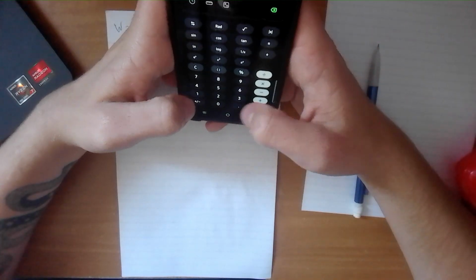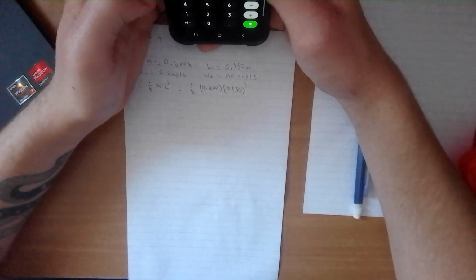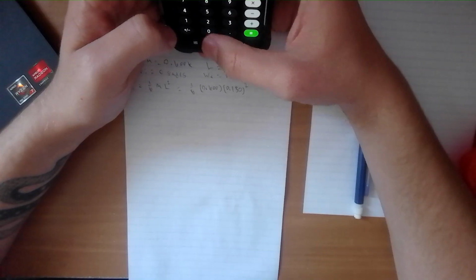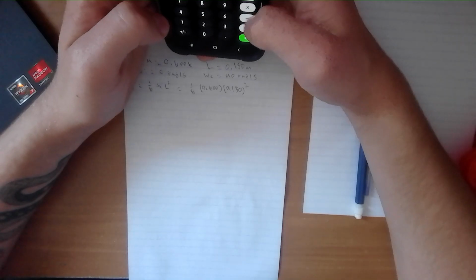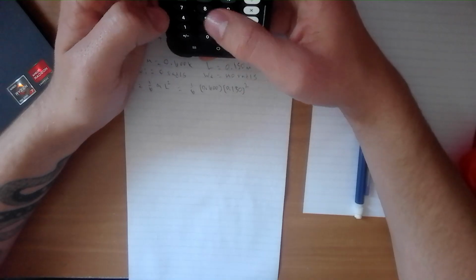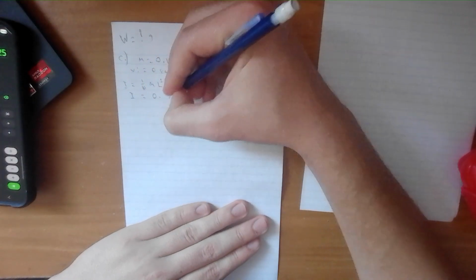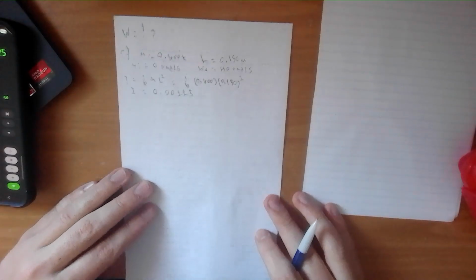All right, so we can do 1 divided by 6. That's 0.166 repeating times 0.600. It's going to give us 0.1 times 0.150 squared. That's going to give us 0.00225. So inertia is going to equal 0.00225. Really small number. You see that? Okay, cool.